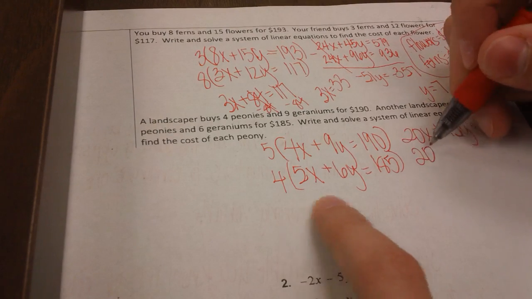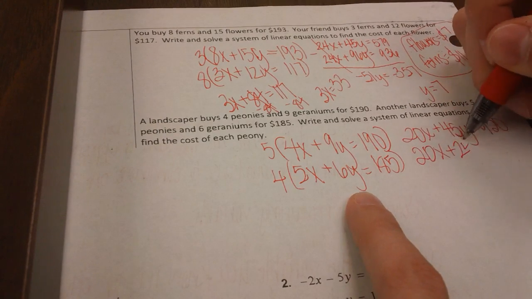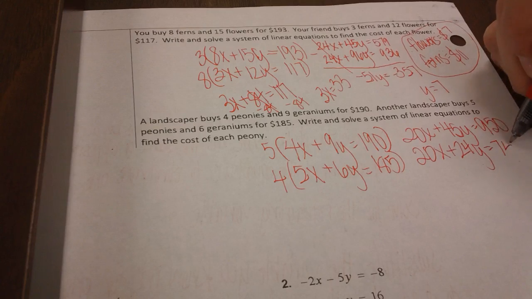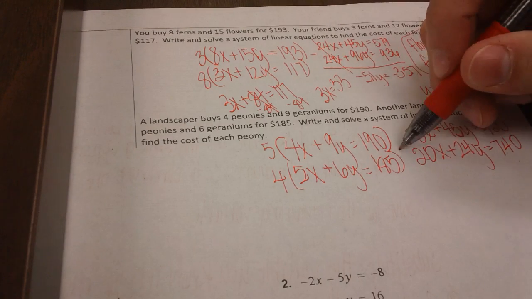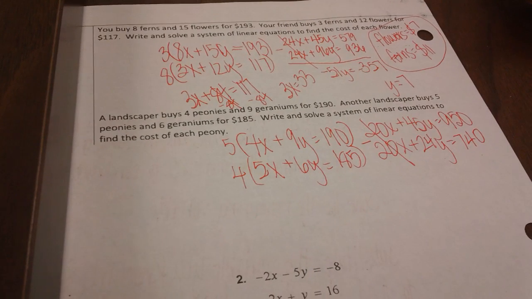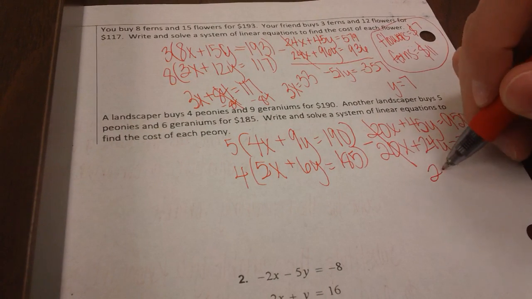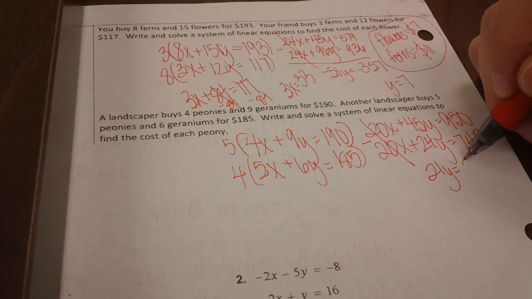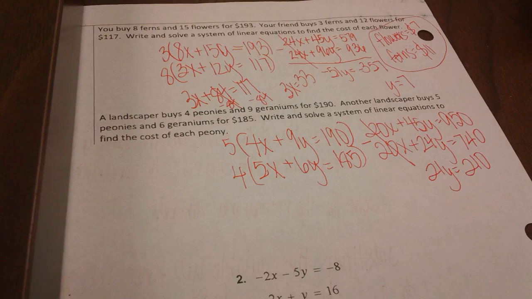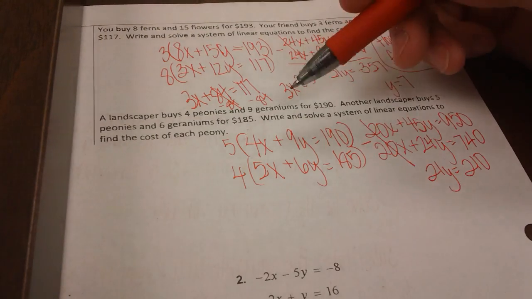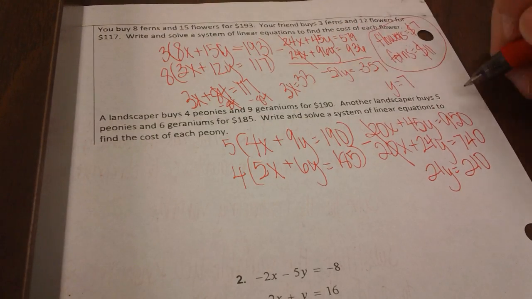And 20x plus 24y equals 740. And I'll subtract these so that my 20x's cancel out. 45 minus 24 is 21y, and 950 minus 740 is 210. So, let's see, geraniums are $10 each.